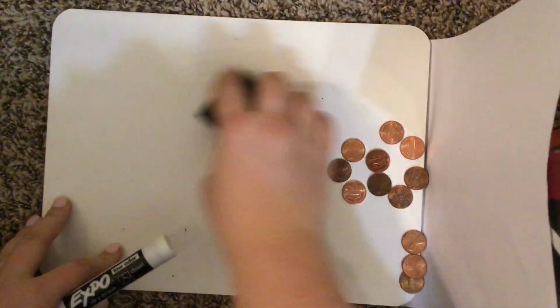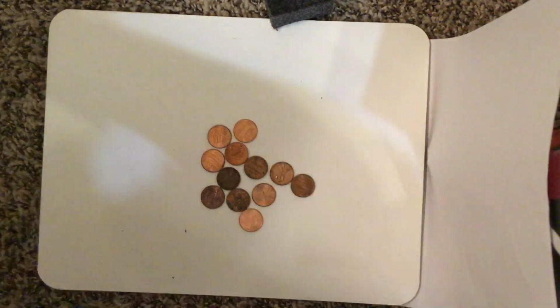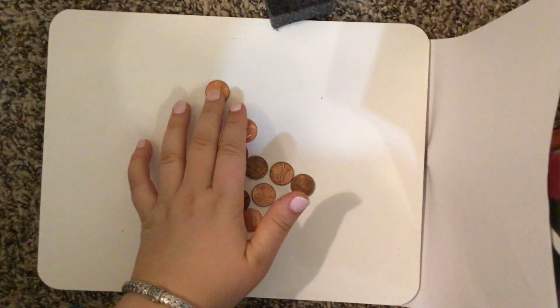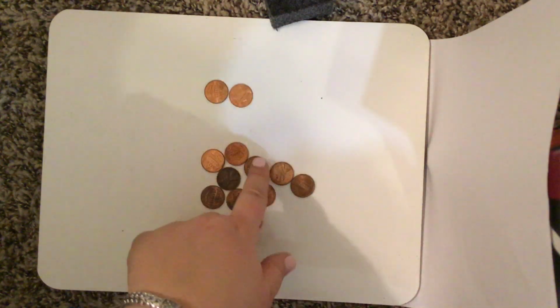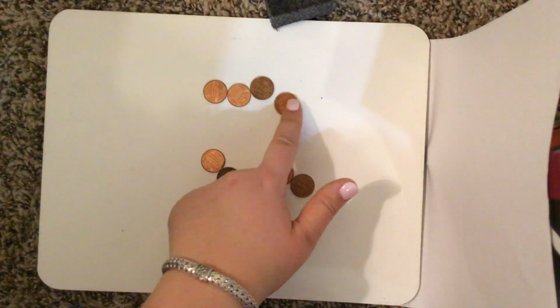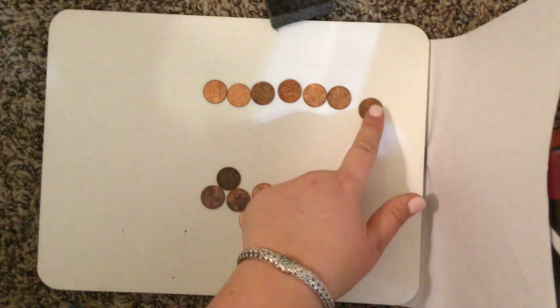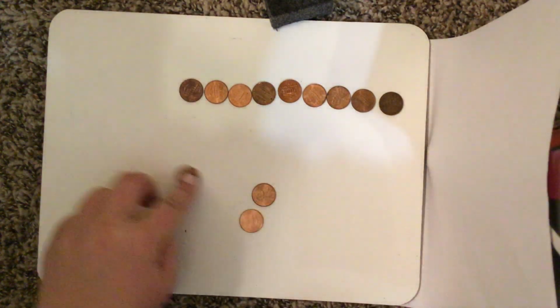So, here are my pennies. We're going to count and see how many pennies we have. And then we're going to figure out the amount of tens and ones in our pennies. So first, let's set it up into a group of 10 or a bundle. 1, 2, 3, 4, 5, 6, 7, 8, 9, 10.